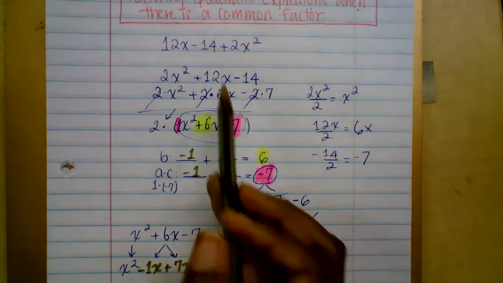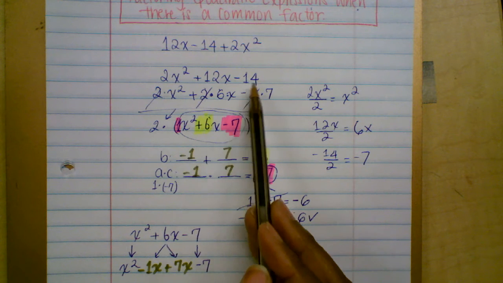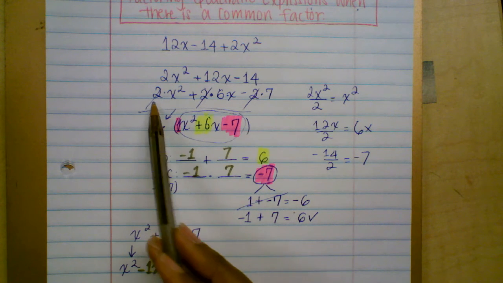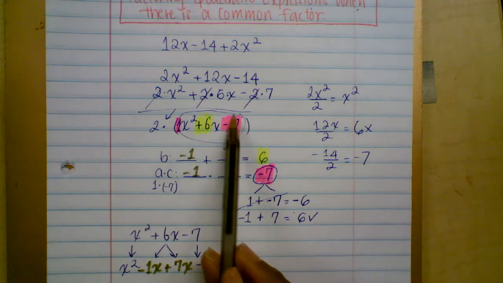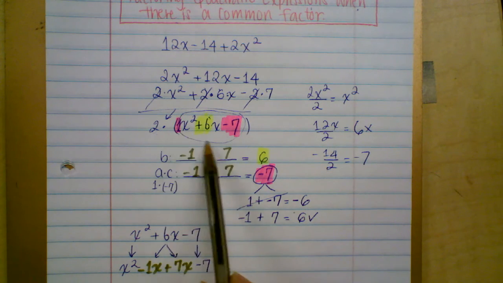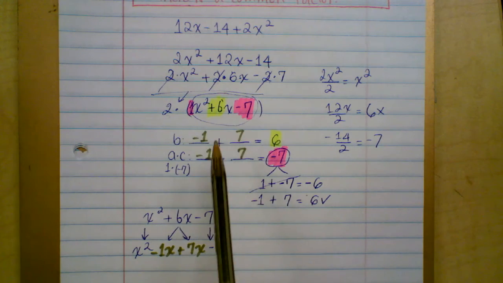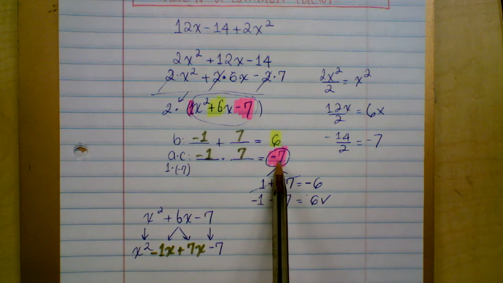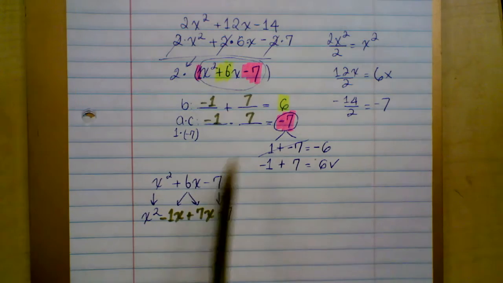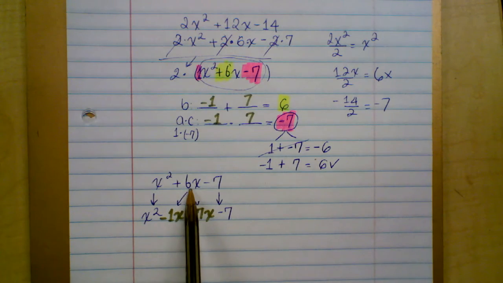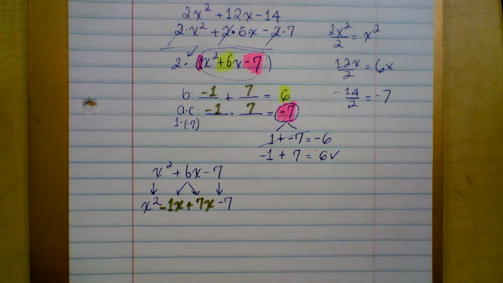The first step, we rewrote the quadratic expression in standard form. We pull out the number that each term is divisible by, which is 2. Then we focus on the quadratic expression within the parentheses. So you found two numbers that add to 6 and the same two numbers multiplied by negative 7. And you found the numbers negative 1 and positive 7, that we use to replace the middle term with. Then you can use a method by boxing or by grouping.